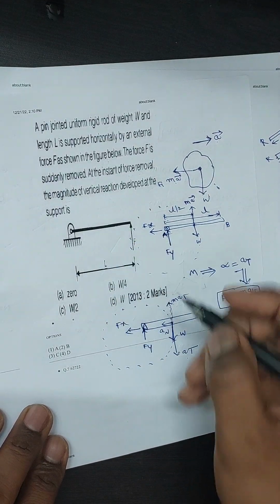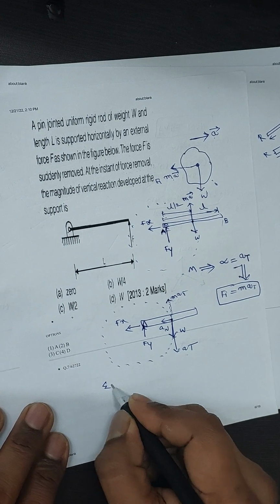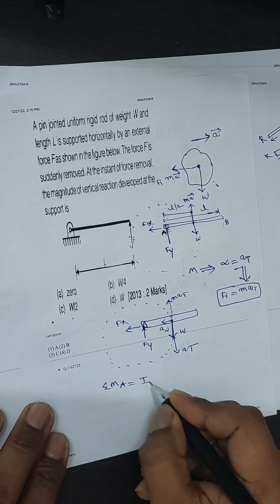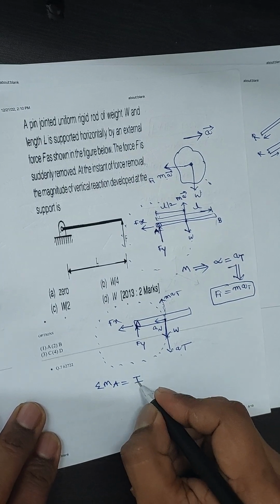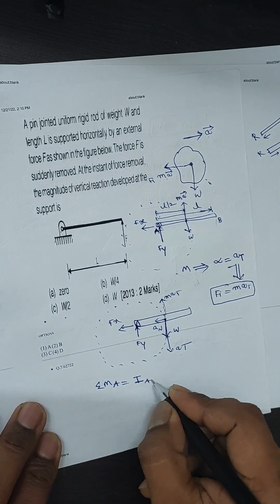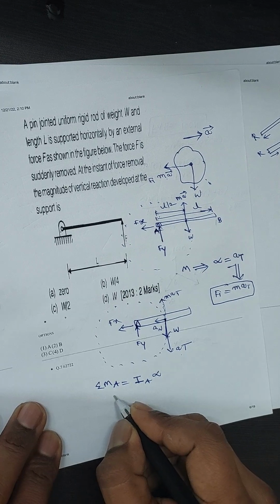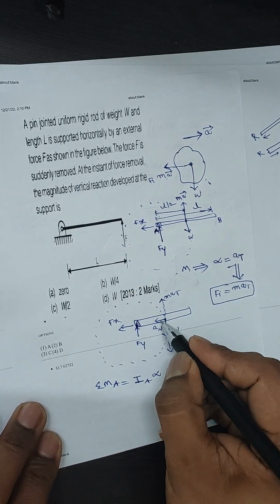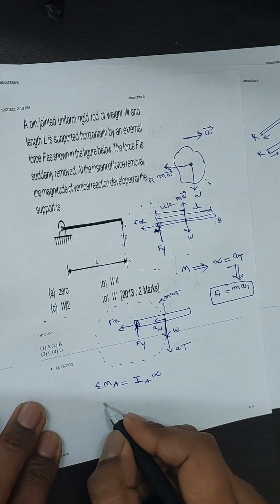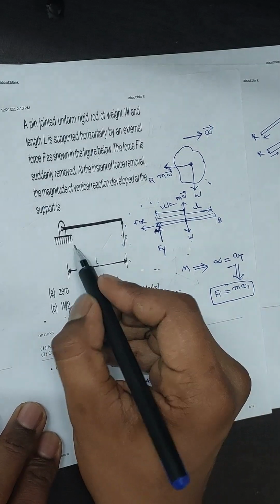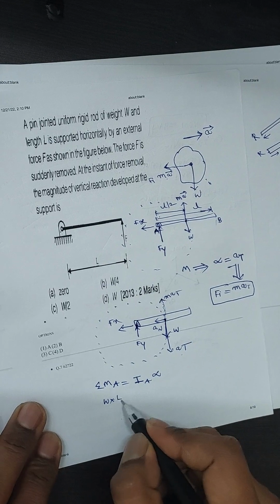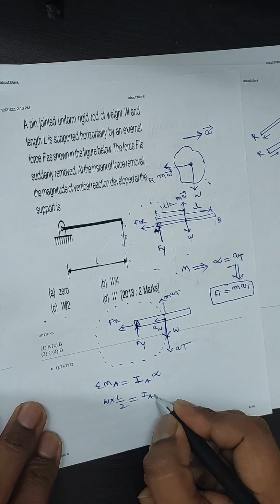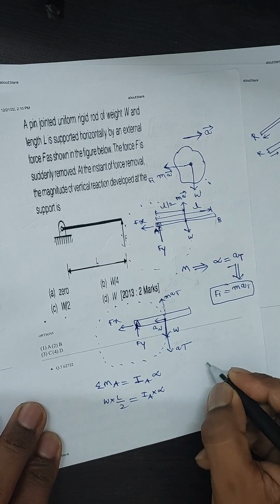So the summation of moments at point A is nothing but the moment of inertia about point A into angular acceleration. What is the moment about point A? There is only one external force, that is W into, what is the distance between W and A? L by 2. Then moment of inertia about A into angular acceleration.